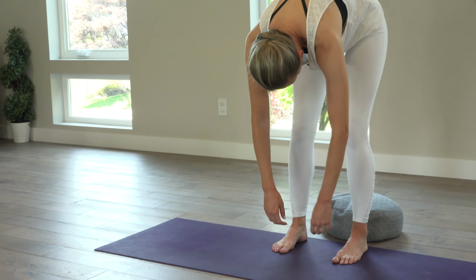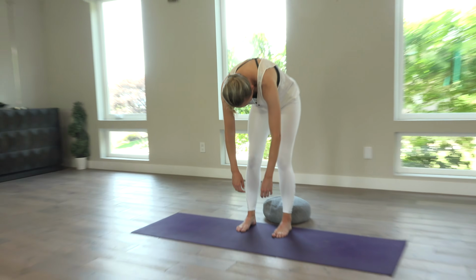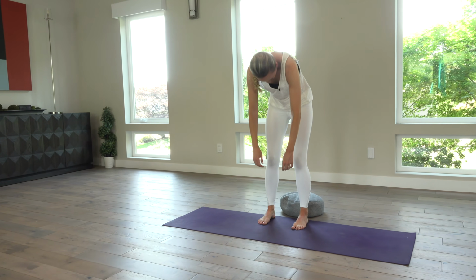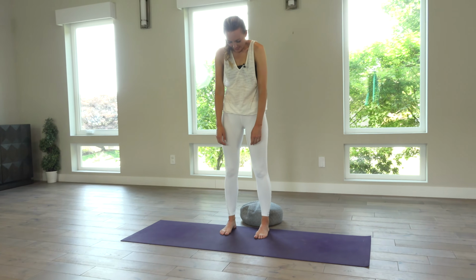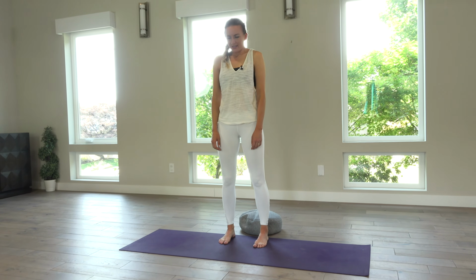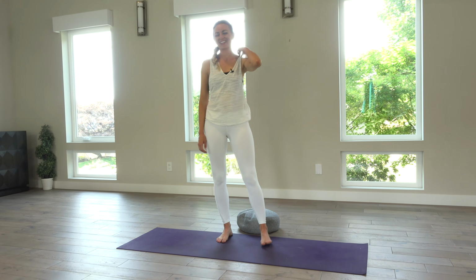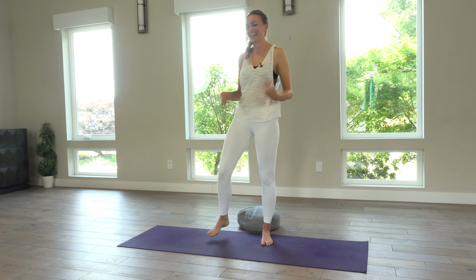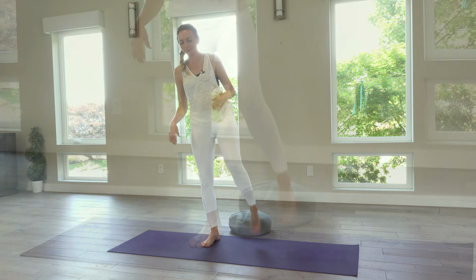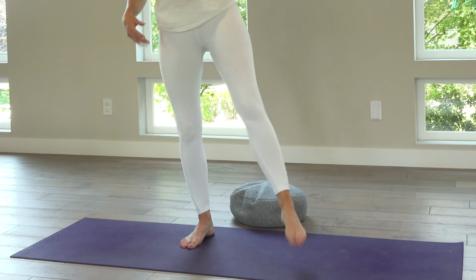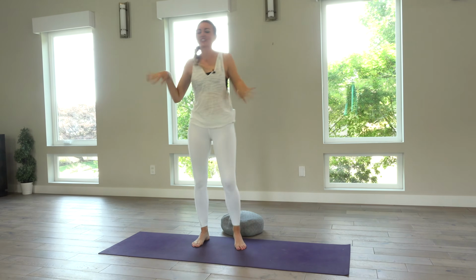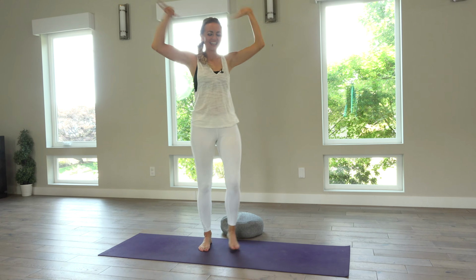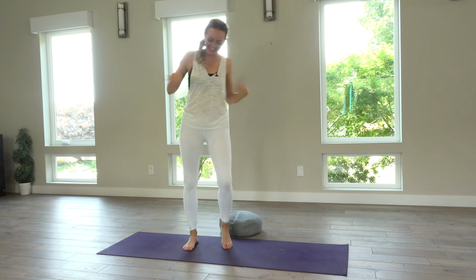So keeping the knees generously bent, roll through your low back, mid back, upper back. Head is the last thing to come up. And once we're here, we'll do some shaking. So you can start with a leg, just shaking one leg and then the other leg, and shaking one arm and then the other arm, and then shaking everything you can and doing a little bit of a dance.